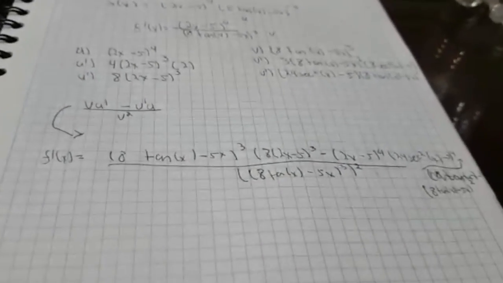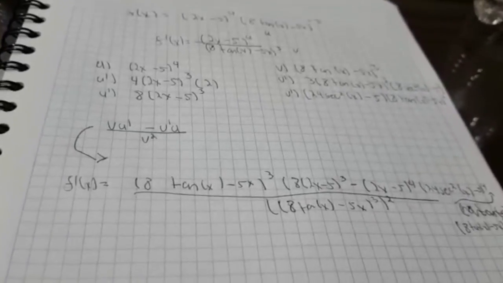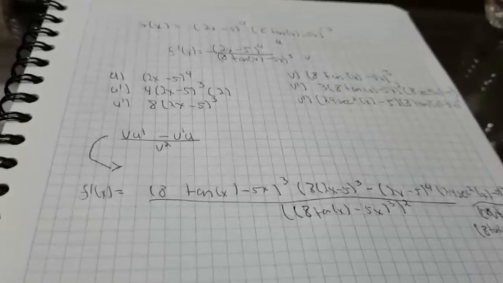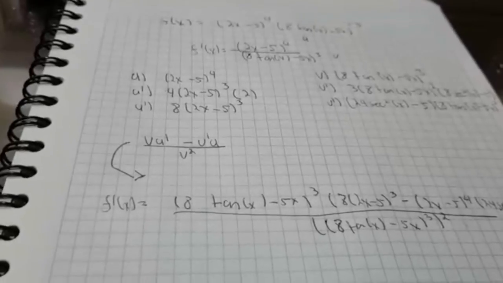The next ones we're just going to try to solve and try to bring it down, if that makes any sense. And my teammates are going to explain that part a little bit better.